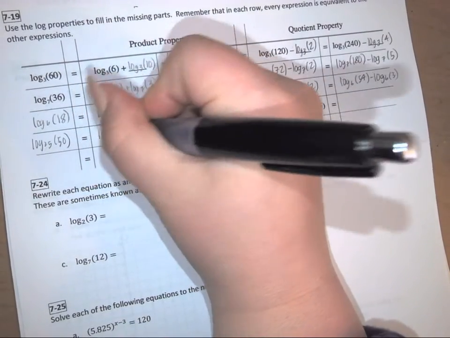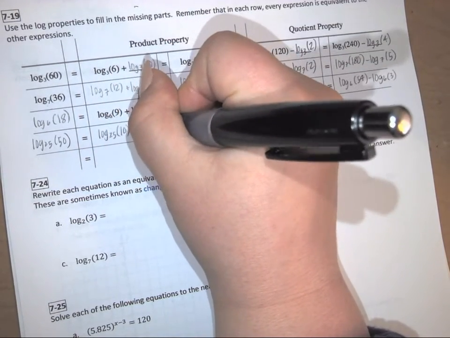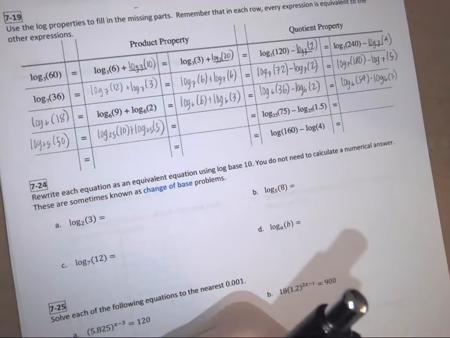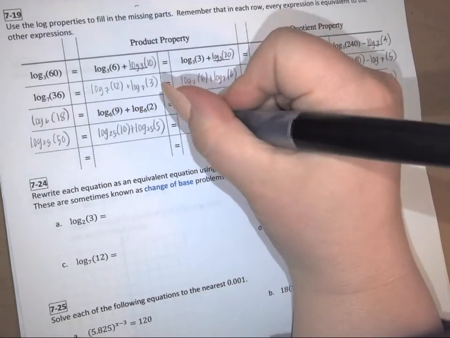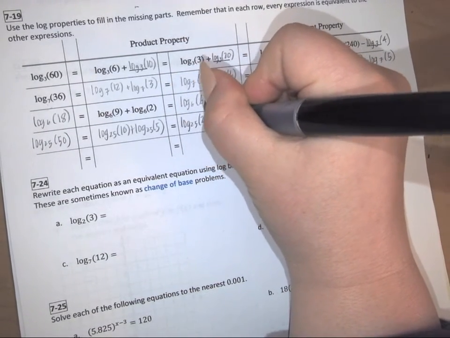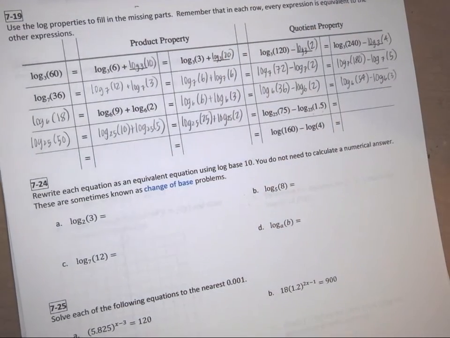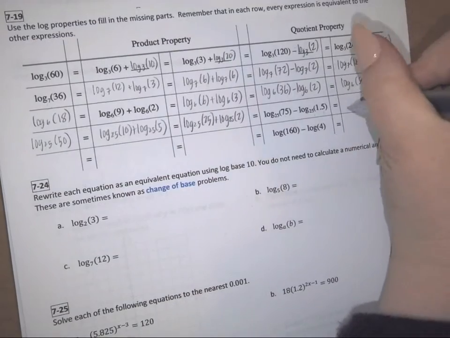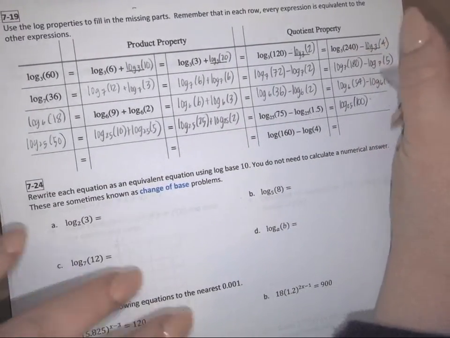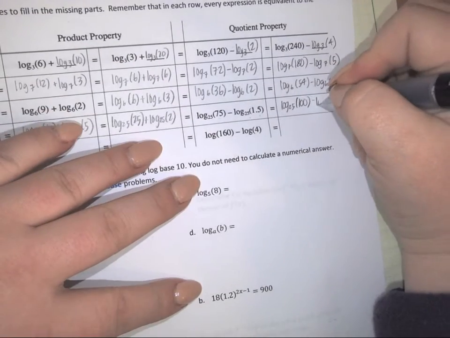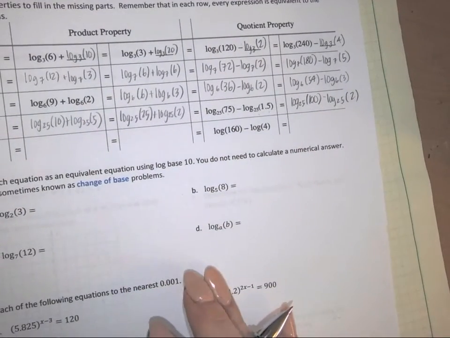So 50 is divisible by 10, so log base 25 of 10 plus log base 25 of 5. And then 50 is divisible by 25, so log base 25 of 25 plus log base 25 of 2, because 25 times 2 is 50. And then here you can do log base 25 of 100 minus log base 25 of 2, because 100 divided by 2 is 50.